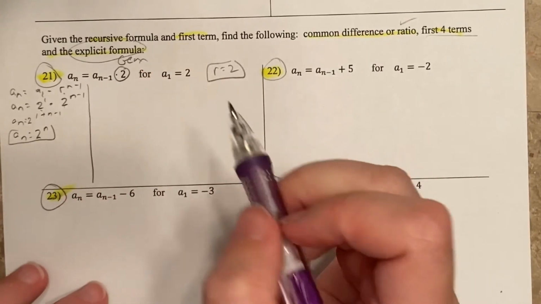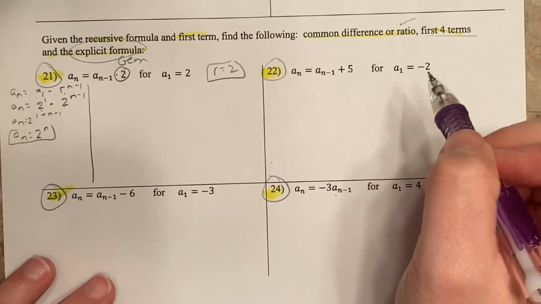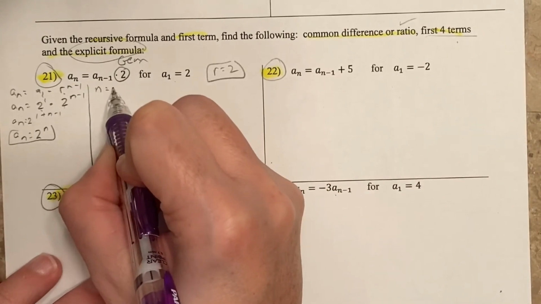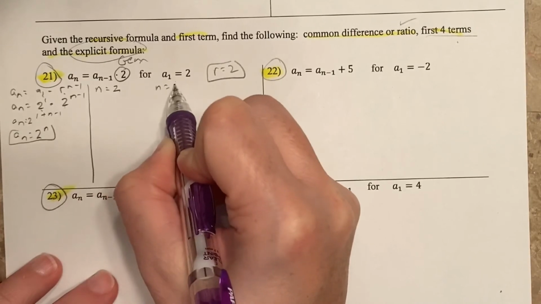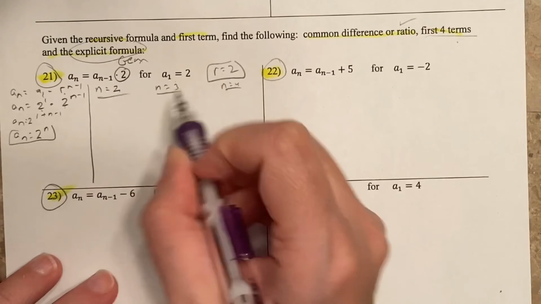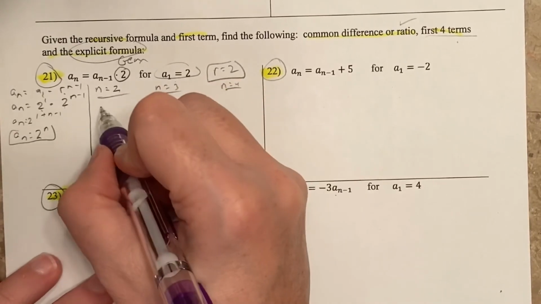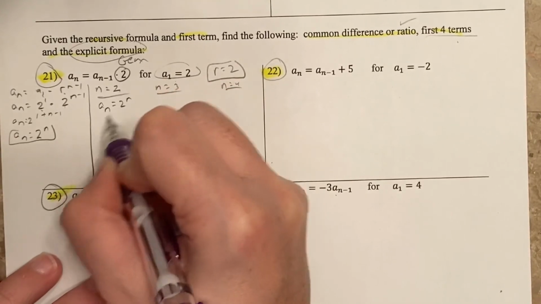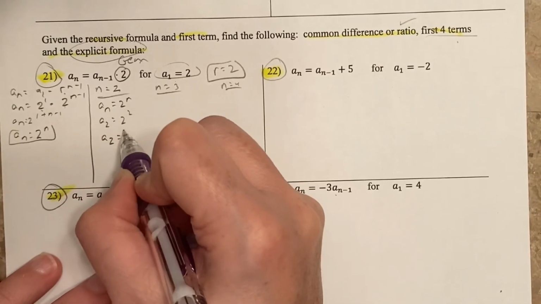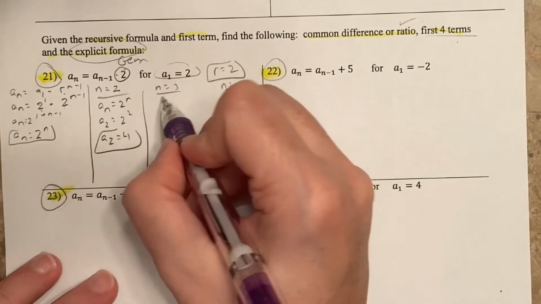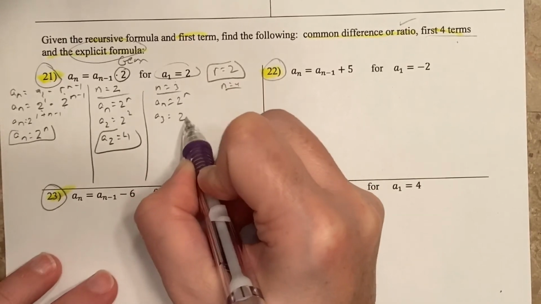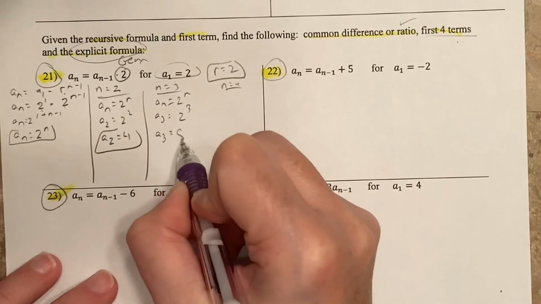All right, do I have enough room? We're going to try. So explicit, I want to know the first 4 terms. Oh, this is not bad. I already have the first term, so I need a sub 2, a sub 3, and when n is 4. So a sub n equals 2 to the n, a sub 2 equals 2 squared, which is 4. A sub 3 equals 2 to the third power, and 2 to the third power is 8.